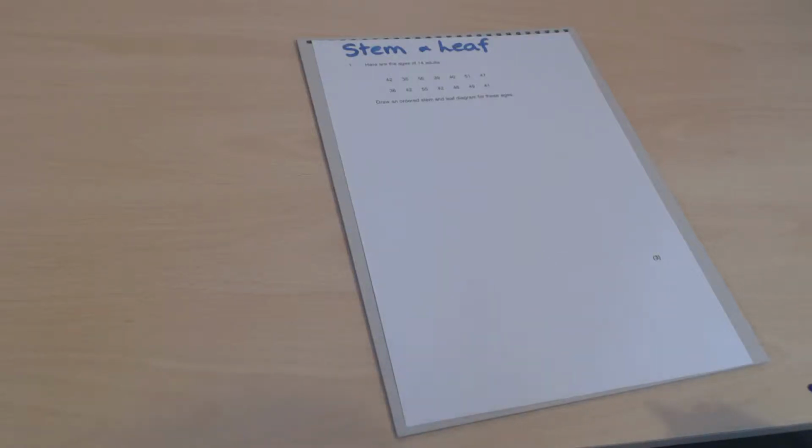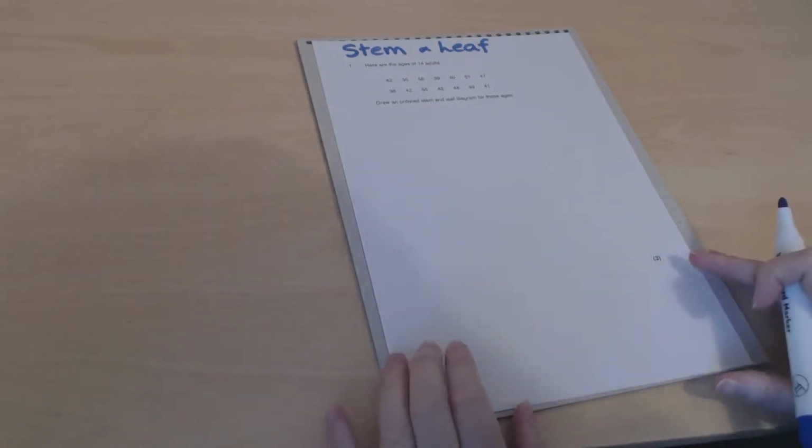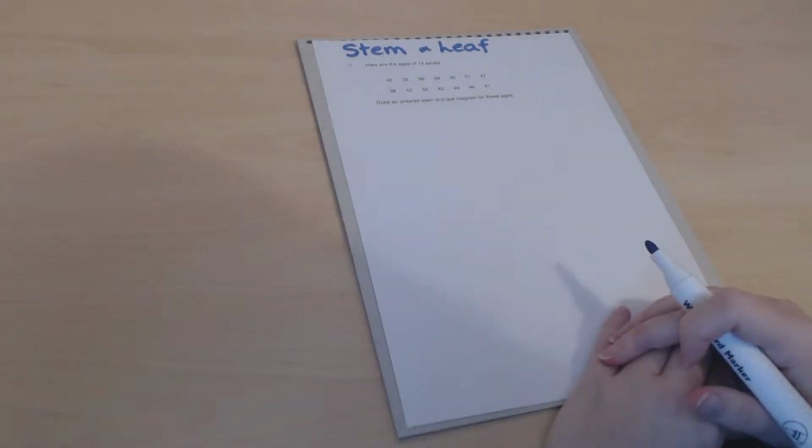So let's look at how we work with stem and leaf diagrams. They're called that because they kind of look like branches off a tree with leaves on. It's just a way of organizing the data. It's a bit like a graph, but more of a chart, if we like. Typically, to do a stem and leaf, you're going to need to do it twice.